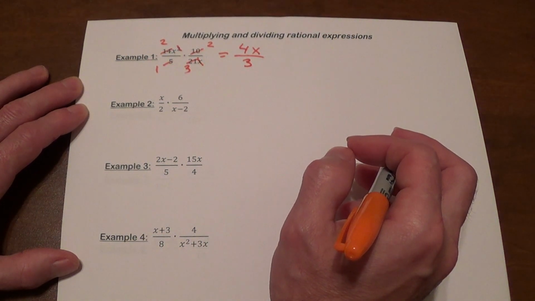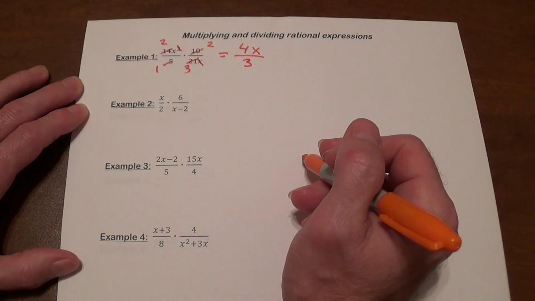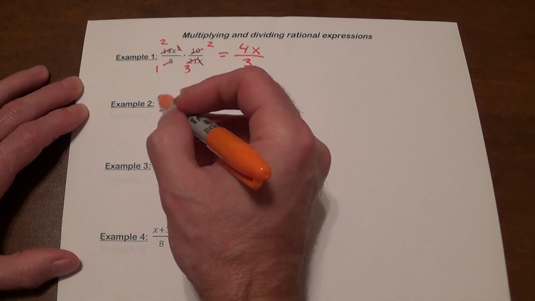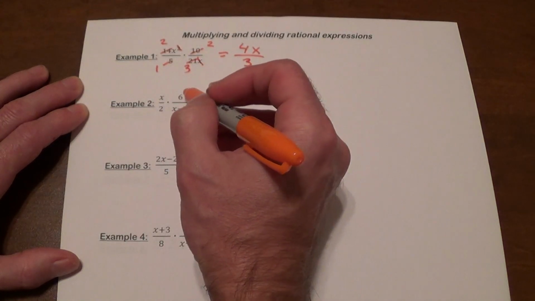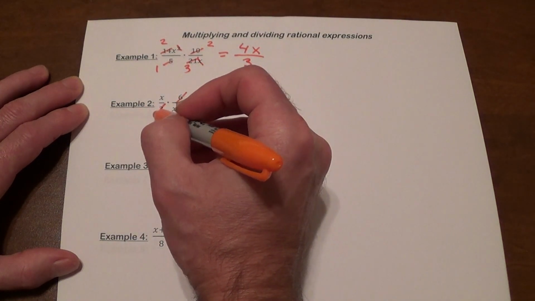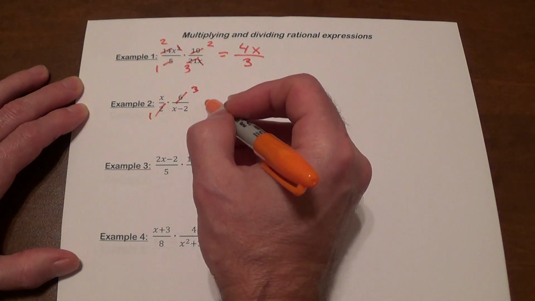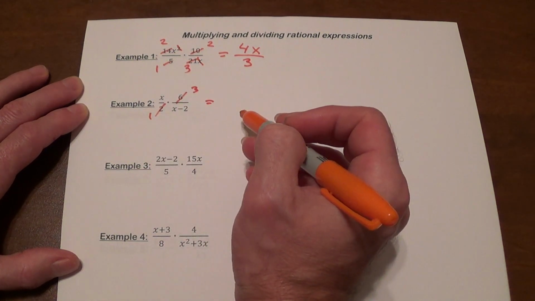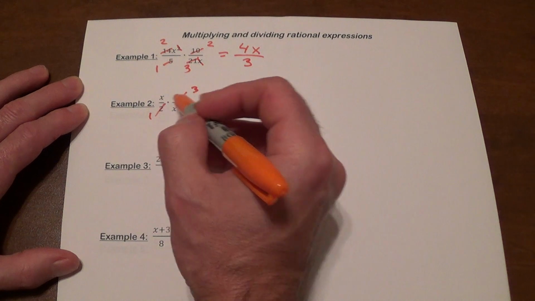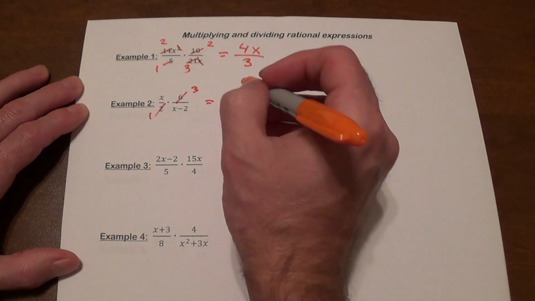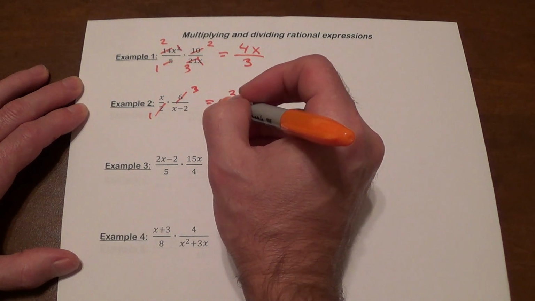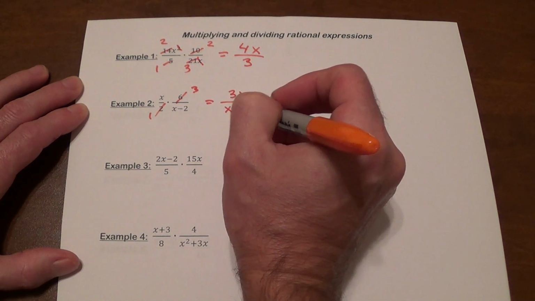Okay. Example 2, do the same thing. We're going to look at this and see if there's anything we can simplify. So 6 over 2, obviously both divide by 2, that leaves you with 1, that leaves you with 3. There's nothing else we can do here because the quantity x and the quantity x minus 2 do not have any common factors. So we're just going to write 3x divided by x minus 2.